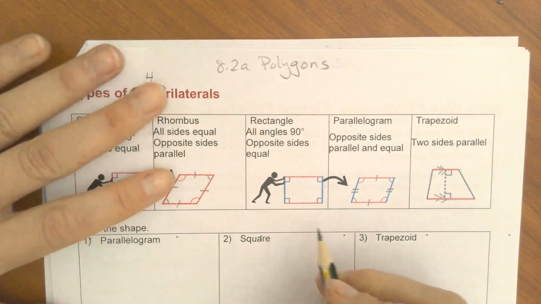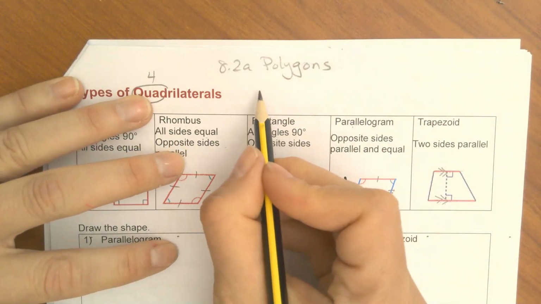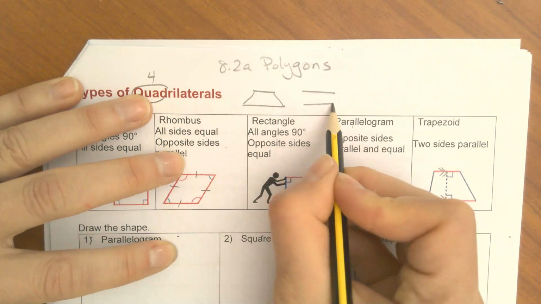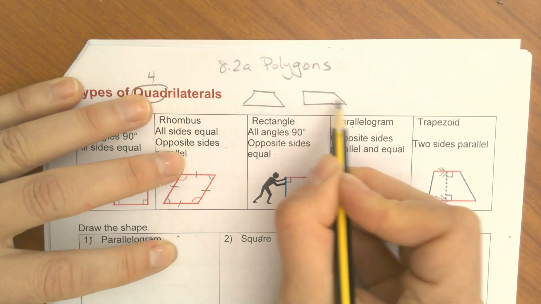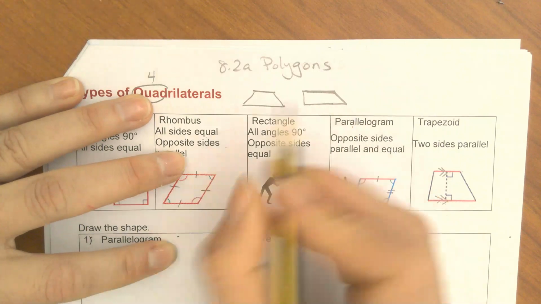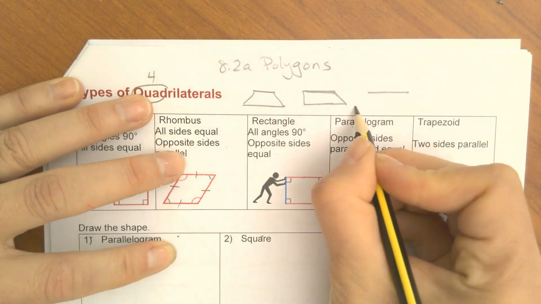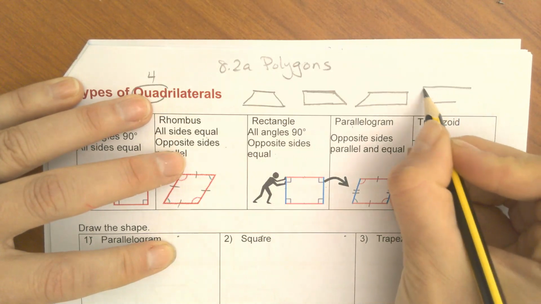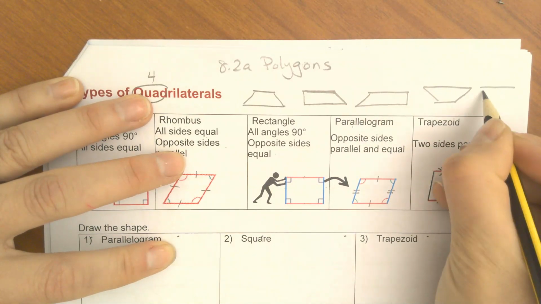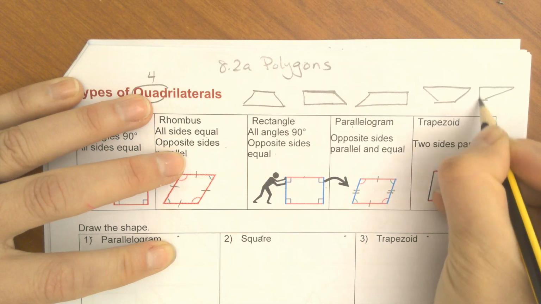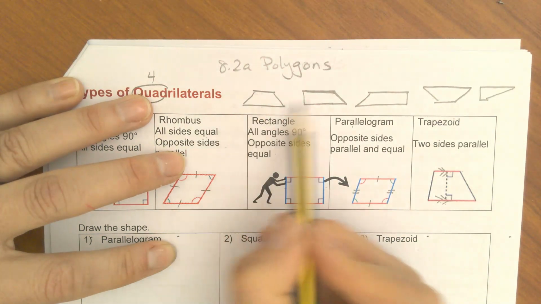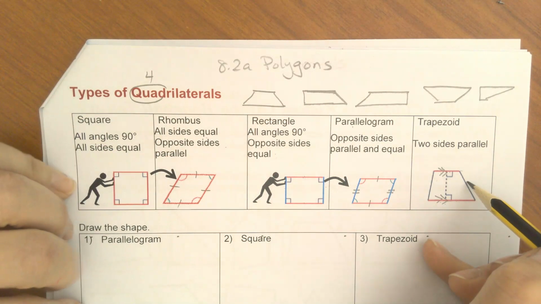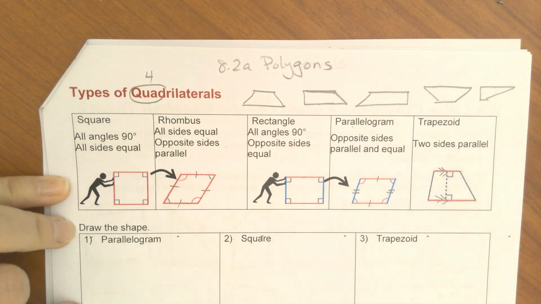But a trapezoid can look like many different things. I can have it looking like 2 parallel lines like this, oh, that doesn't look very parallel, but pretend it is. Or I could have it looking like this, or I could have it looking like this, or like this. So as long as there's 2 parallel lines, it's a trapezoid. So trapezoids look funny because they always change, okay?